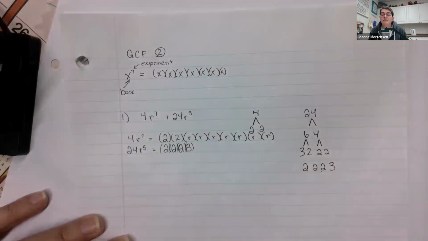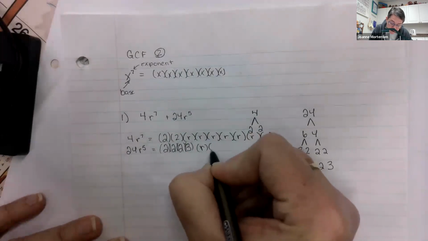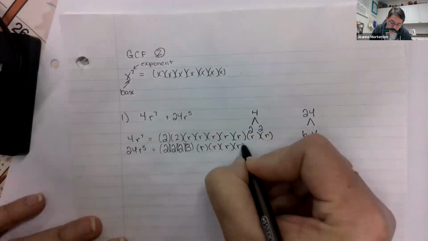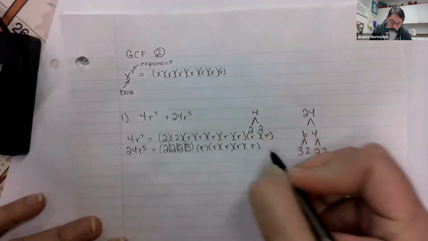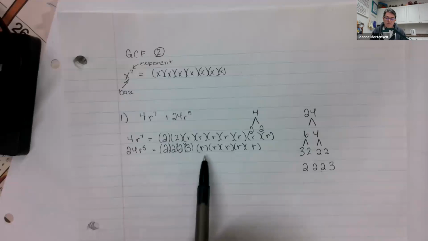And I think after this question, I'm going to stop with the brackets because it's getting messy. But I can't forget my R's. So 1, 2, 3, 4, 5. So we've done full prime factorization. So not only the numbers, but we've written out the R's.